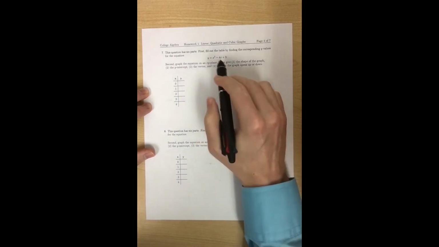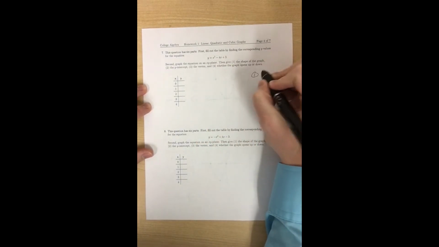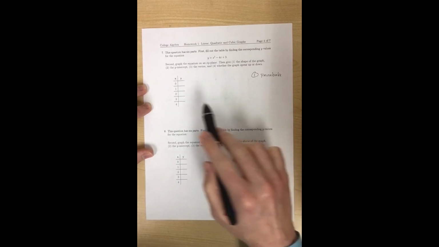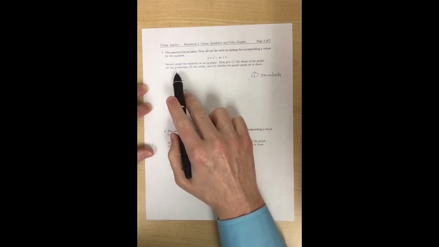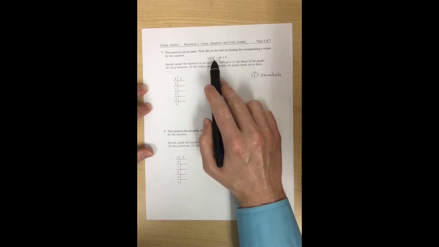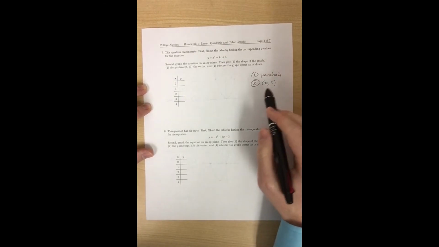Number 7, we've got another quadratic equation. So I can go ahead and say over here, I know the shape of the graph is a parabola before I even plug in any points. The y-intercept, this always happens at x equals 0. So we can actually say this before we plot any points or graph it. If you plug in x equals 0, I know I'm going to get y equals 3. So my y-intercept is 0, 3.